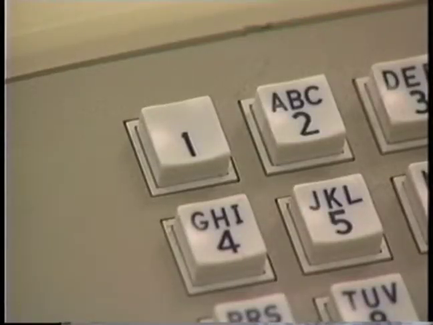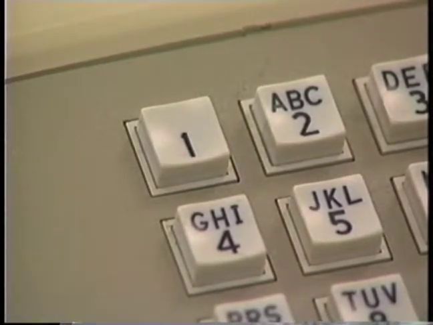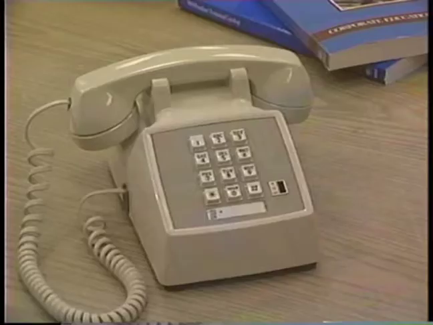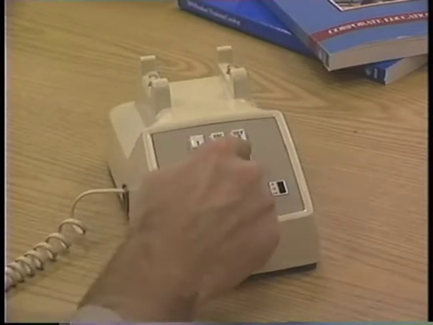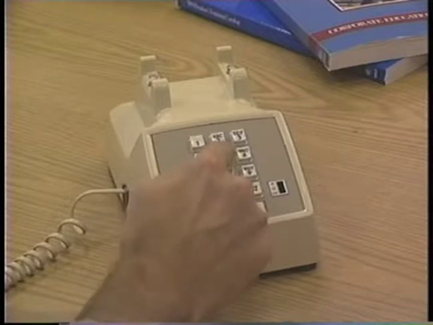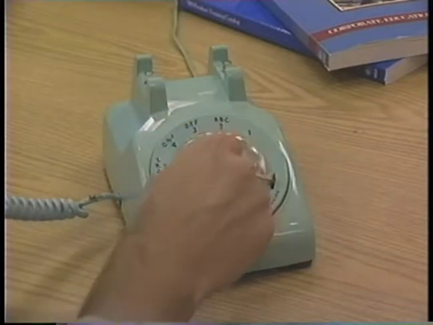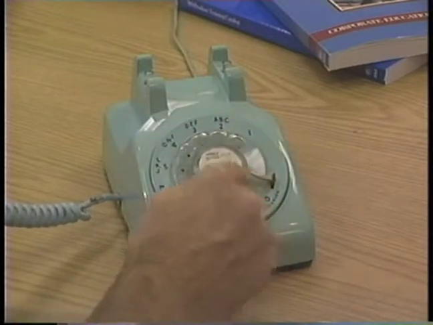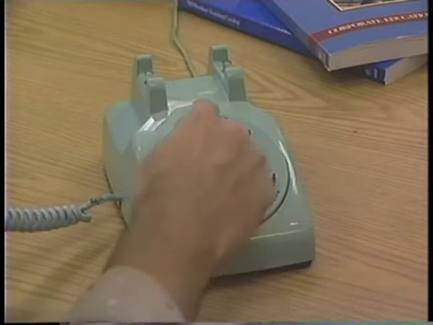Pressing one of the numbers causes 2 tones to be generated by the electronic circuit in the telephone set. When these tones reach the central office, the tones are interpreted as a digit. The central office needs these digits to determine the destination of the call. The touch tone method of dialing is much faster than the rotary dialing method. Rotary dialing takes as long as 1 second per digit dialed. Many newer services offered by telephone companies require touch-tone signals.